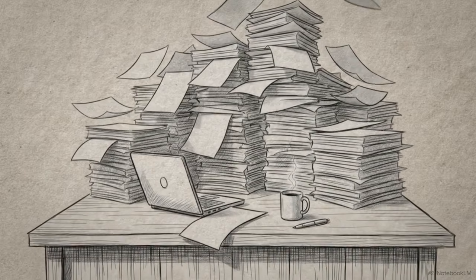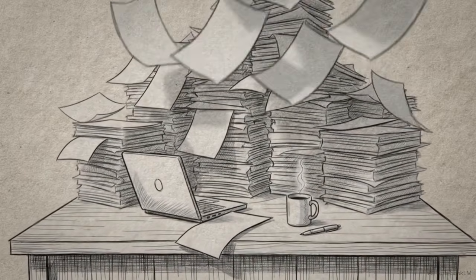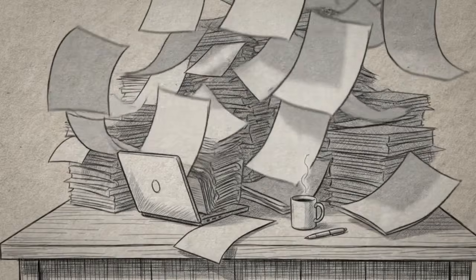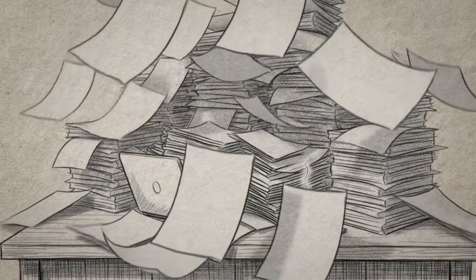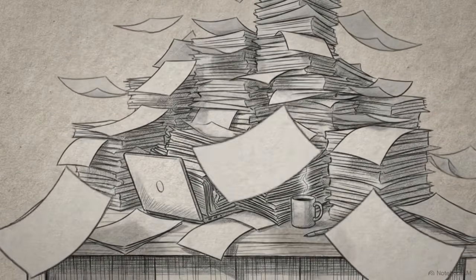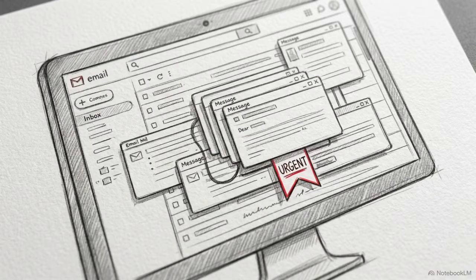Take a look at this workspace. When organizations rely on email to process purchase requests, leave applications, or contracts, the system quickly breaks down. Important requests get buried, and tracking down a manager's final decision requires digging through scattered, disconnected reply chains.